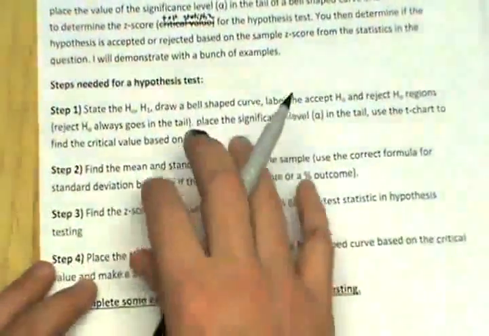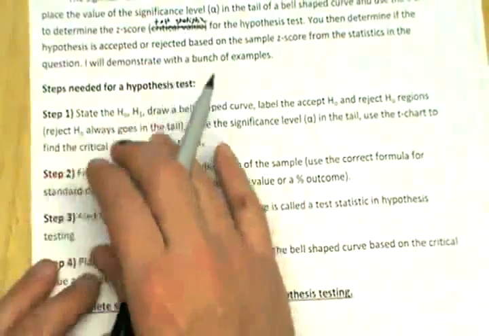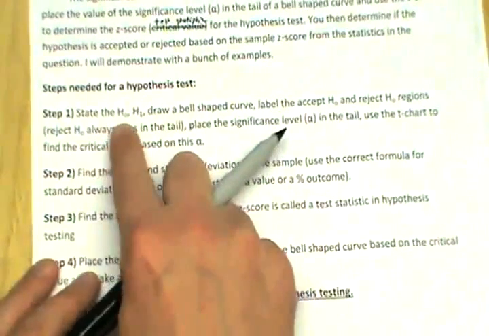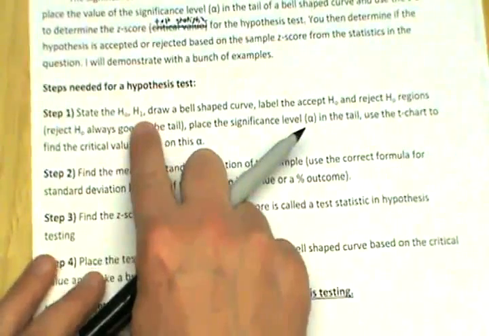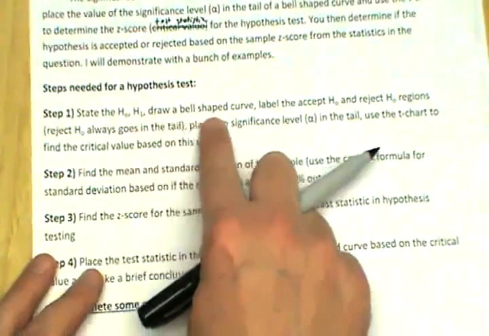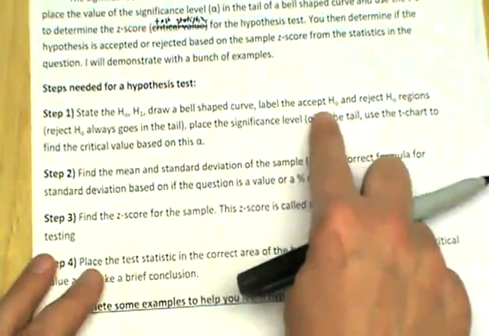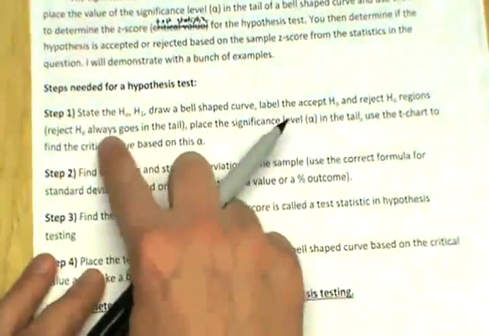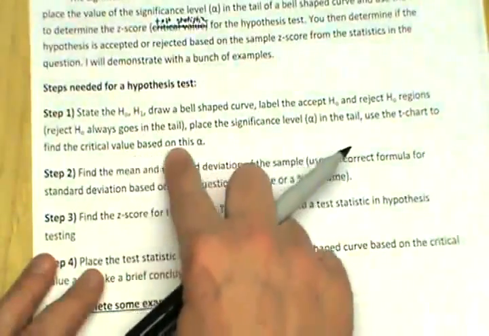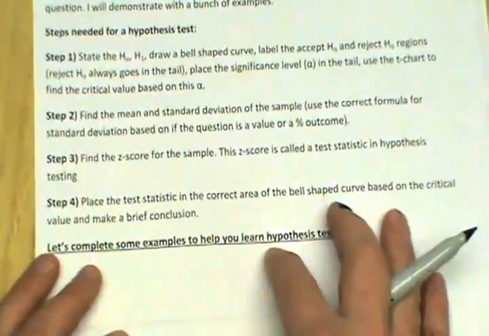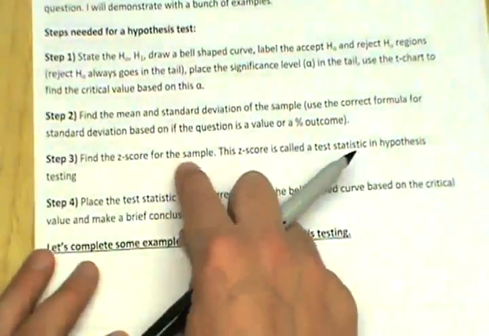All right, here are the steps we're going to do for all these questions. Step 1, we're going to state what they call H sub O, which is called the null hypothesis, and H1, which is called the alternate hypothesis. We're going to draw a bell-shaped curve. We're going to label the acceptance and rejection regions, and we're going to place the significance level in the tail, and we're going to use a T-chart to find a critical value. All this we're going to do on a bunch of examples. I know it seems a little weird now, but once you do a few examples, you'll see what we're talking about.